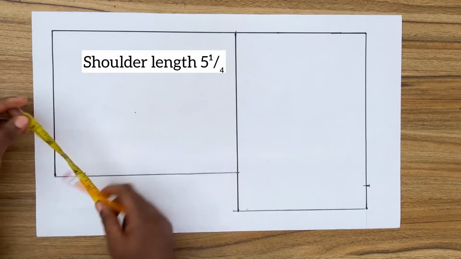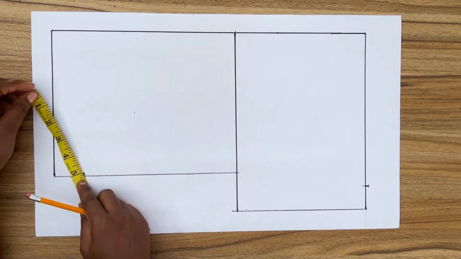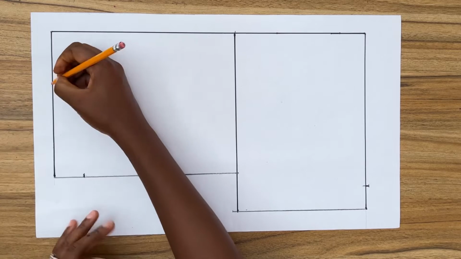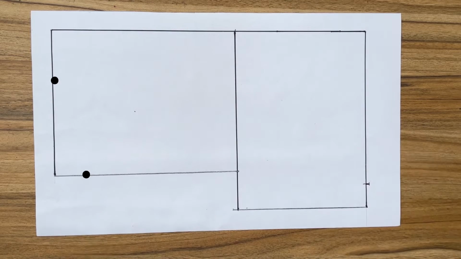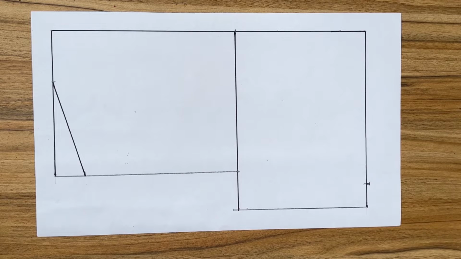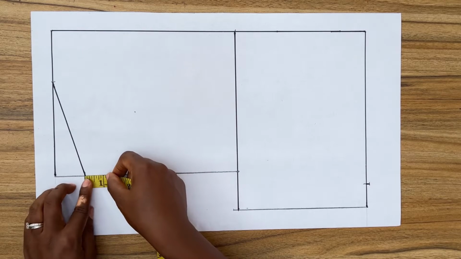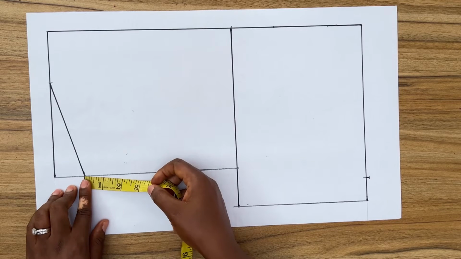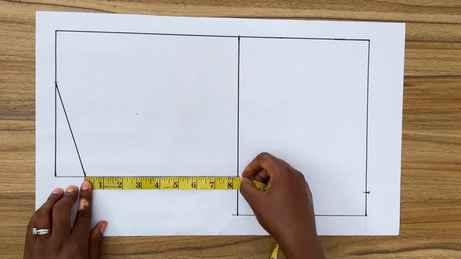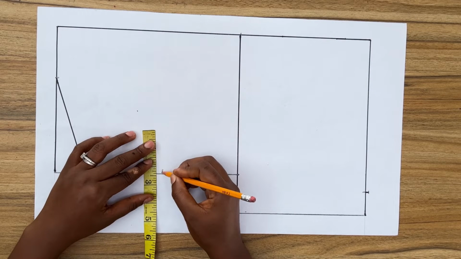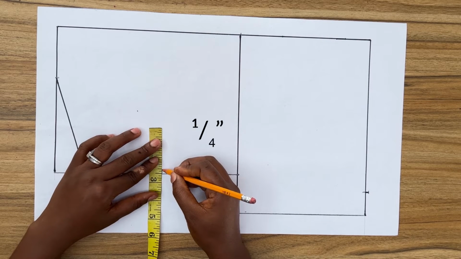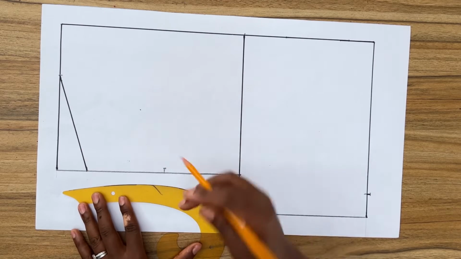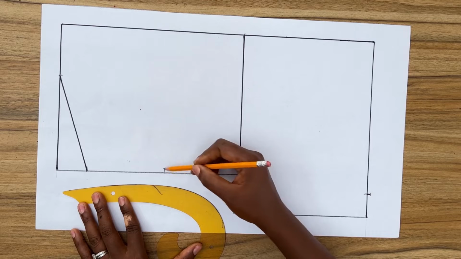My shoulder length I'm working with is 5 1/4. I'm going to place it here. Next, I'll connect both points together to form the shoulder seam. Next, we're going to create the armhole. Take the distance from this point to the bust line and then mark the midpoint. I'm going to come in from this point and mark in 1/4 inch. Next, I'm going to take my French curve and connect these 3 points together.